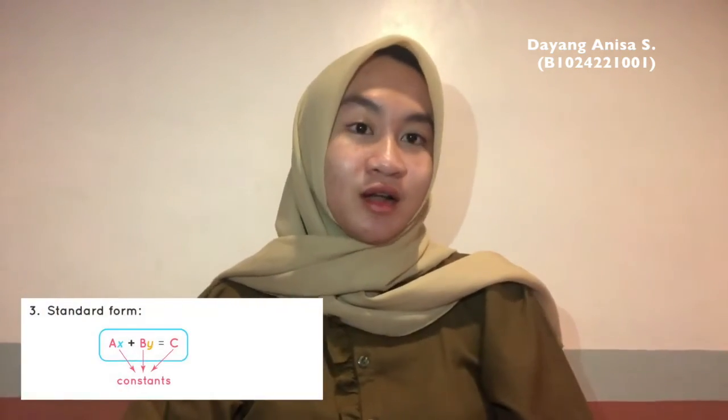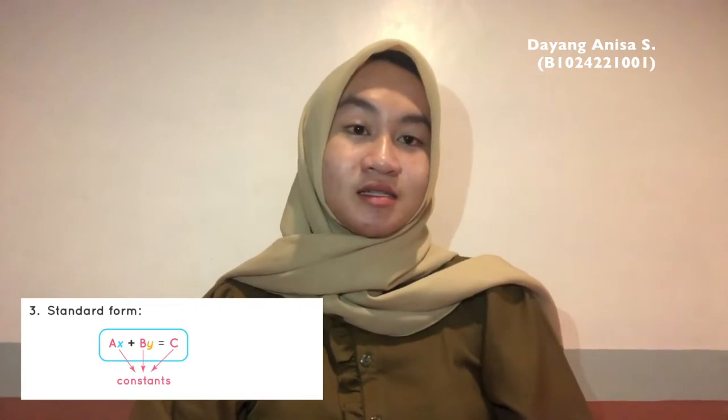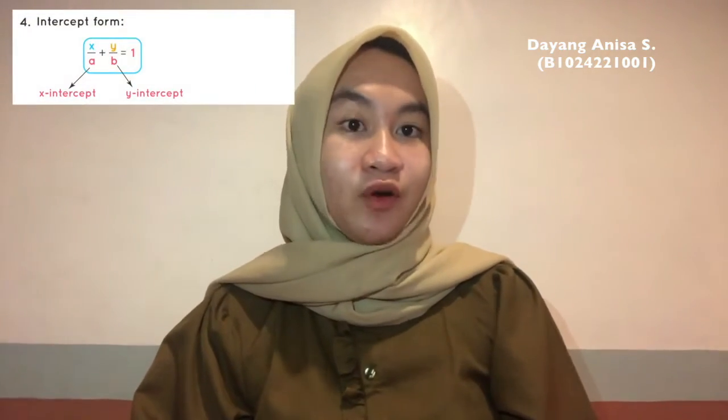Third, standard formulas. The pattern is ax plus by equals c. And the fourth, intercept formulas. The pattern is x divided by a plus y divided by b equals 1. Okay, that's all. Let us see how to use the linear function formulas in the following solved example section that will be explained by Audriana Septiani and Andi Ahira.